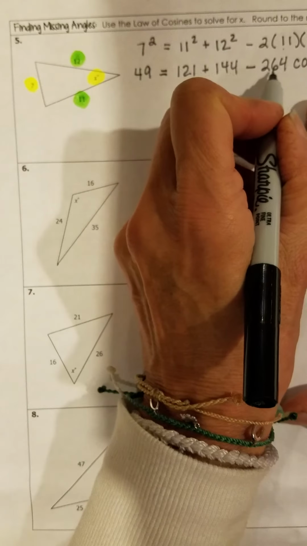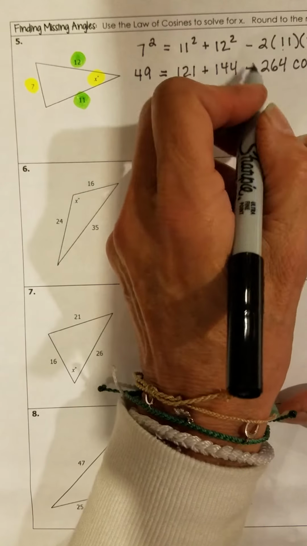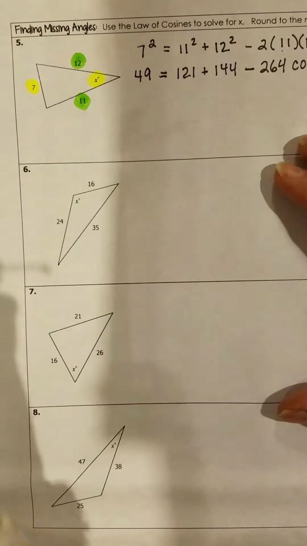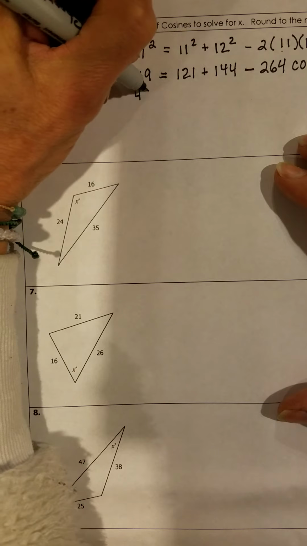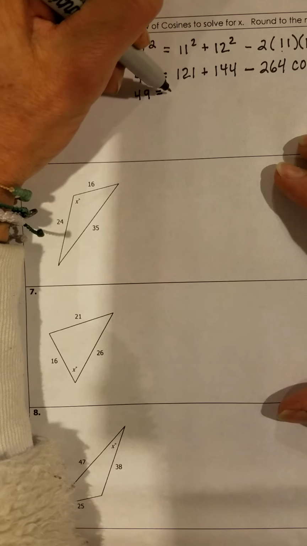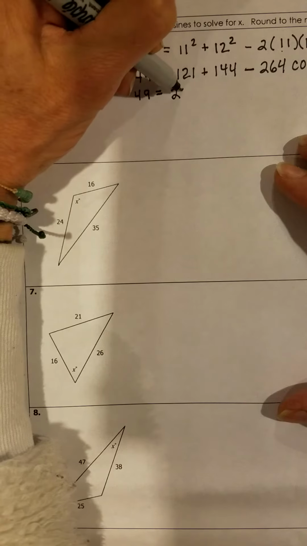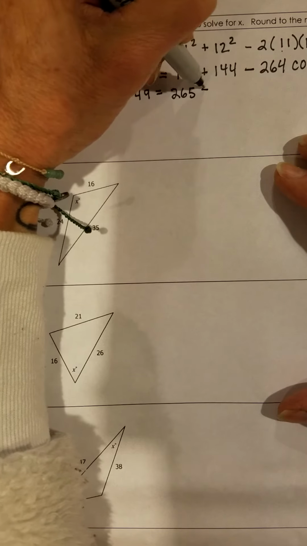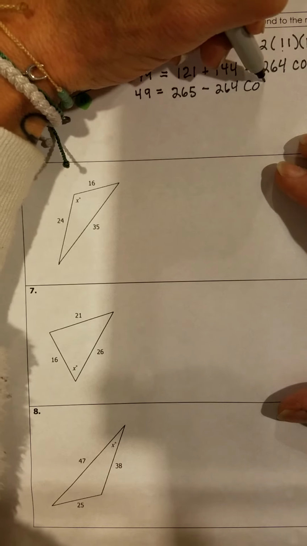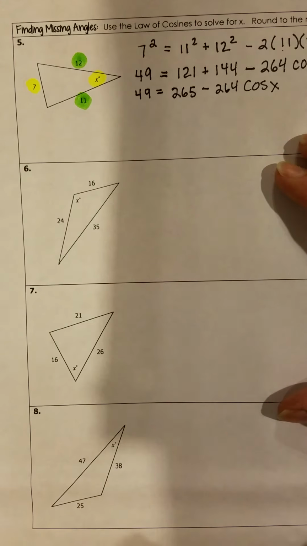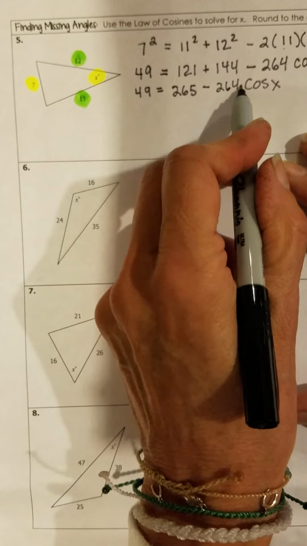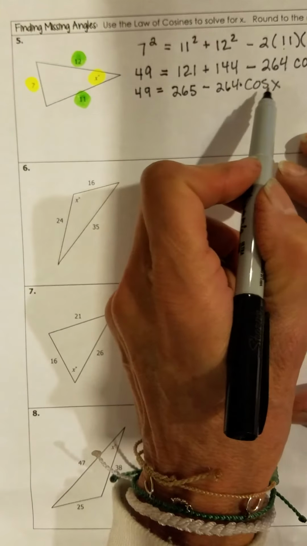Because negative 264 and cosine x are a pair, they're multiplied. We can't just take this number out and add it up. So we have 49 is equal to 121 plus 144, which is 265, minus 264 cosine x. Still can't add up these numbers because this is multiplied. It's a coefficient of cosine x.